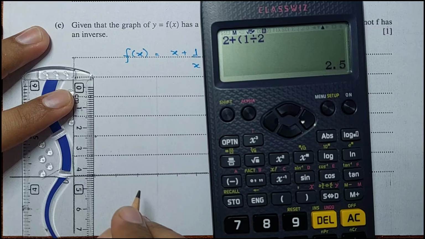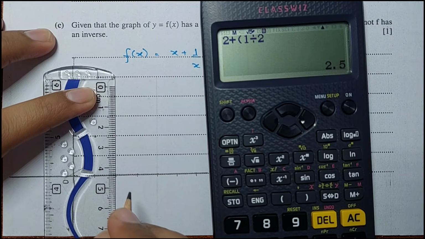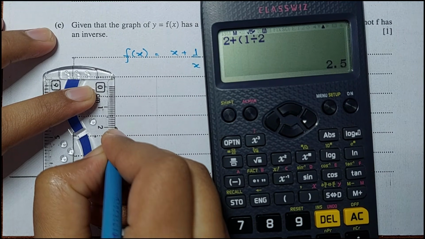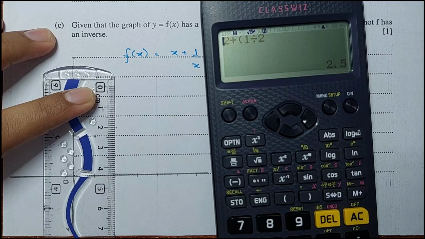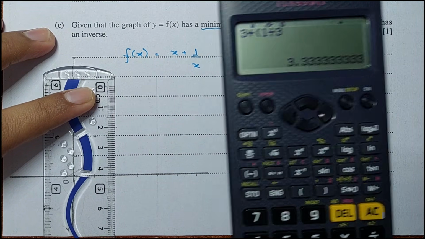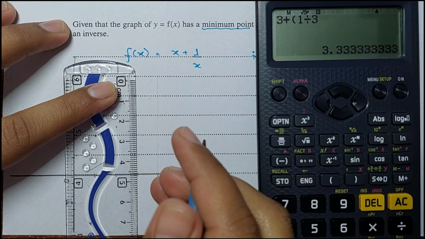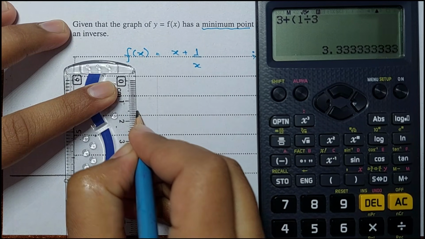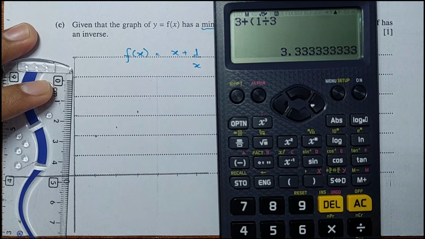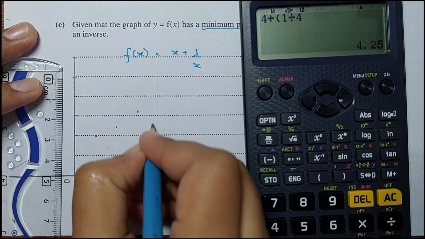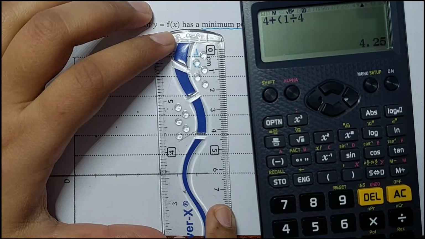2.5. At 2, it is 2.5. This point. Okay, now 3. 3 plus 1 over 3 is 3.33. At 3, this point is 3, and 3.3 is over here, right? Okay, now 4 plus 1 over 4 is 4.25. This is 4. This point is 4.